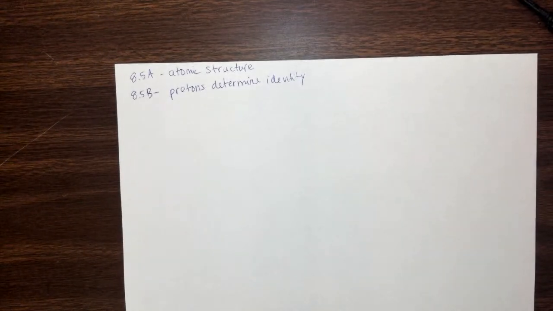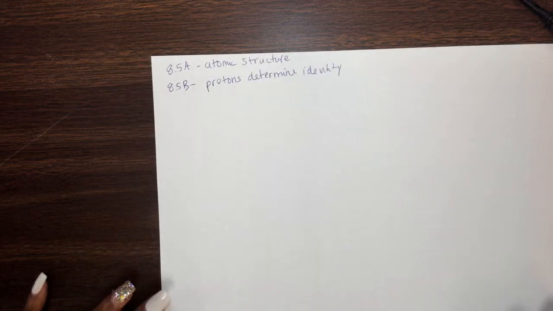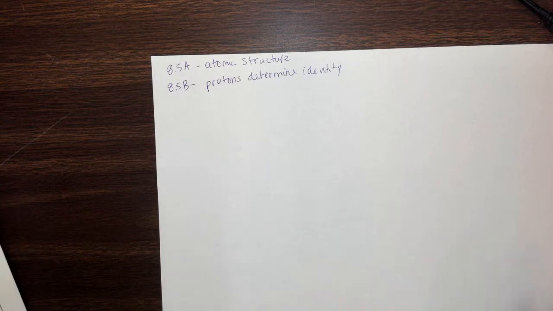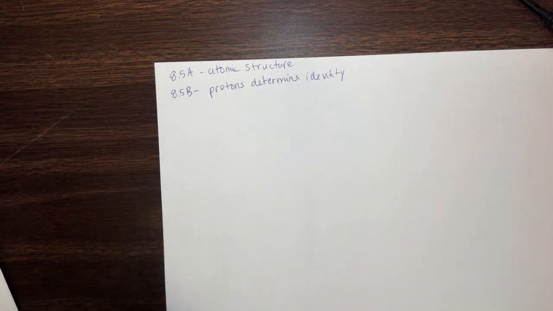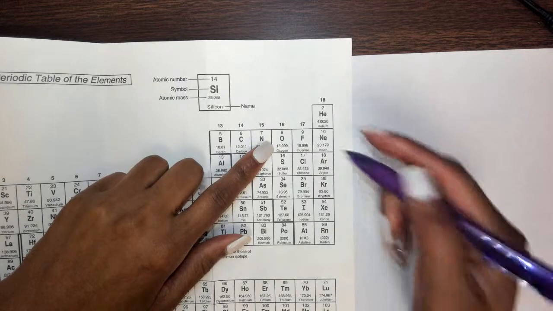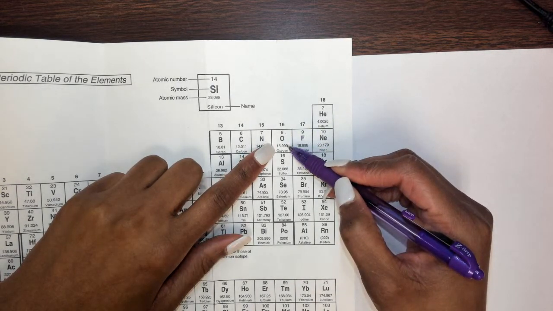Alright. There it is. Okay. So 8.5a is when we learn the structure of an atom. So I'm just going to start with a Bohr model. Let's use oxygen, so it's very common. So this is the element oxygen. Its atomic number is 8, and its atomic mass is 15.9, but you know we round that to 16.